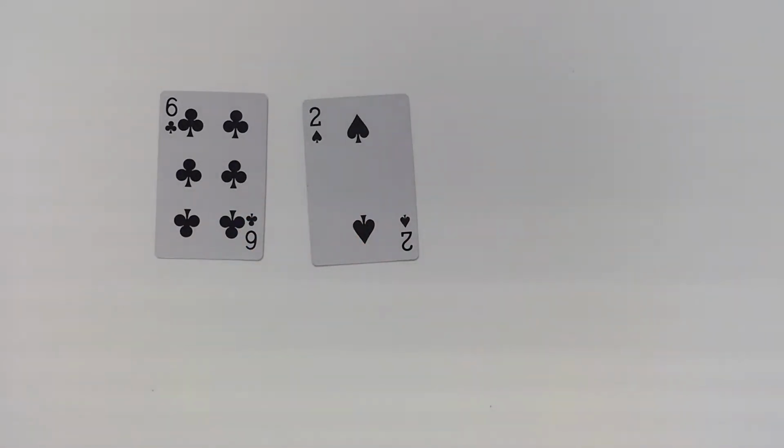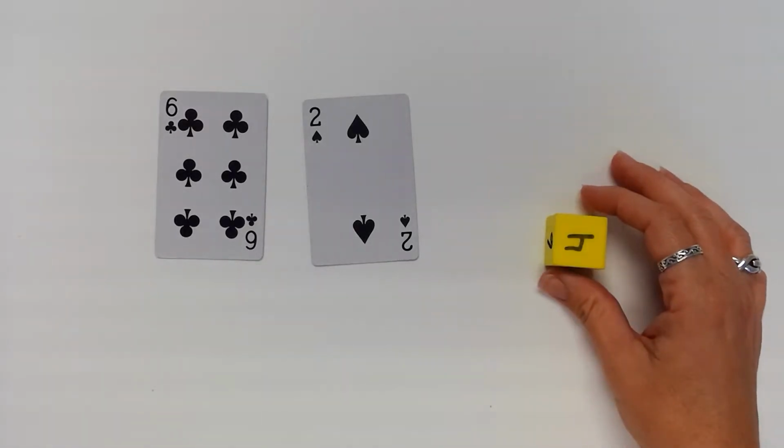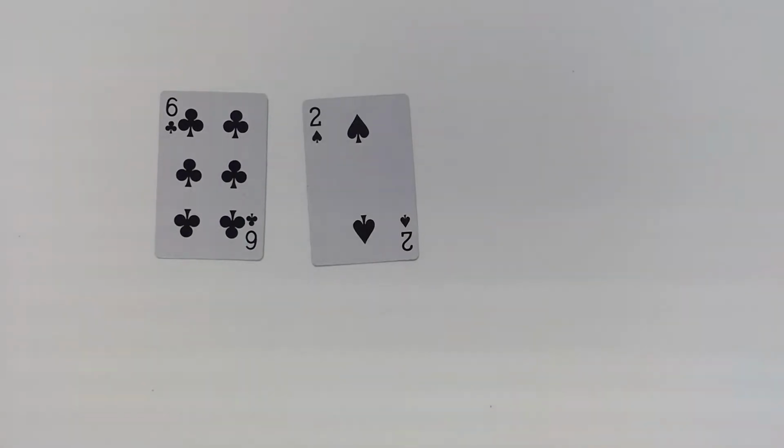So even if we're using a random generator such as playing cards or dice in order to come up with the numbers that we want the students to use to add, we want to put this in some type of scenario. So it might be that I was walking 6 dogs down the street and my friend was walking 2 dogs down the street. How many dogs did we have walking down the street with us?